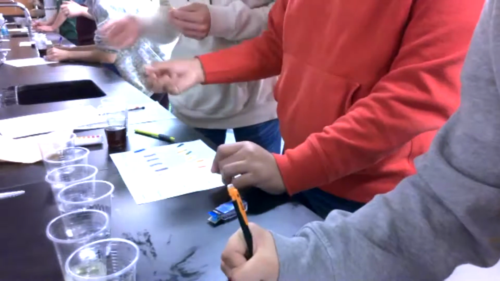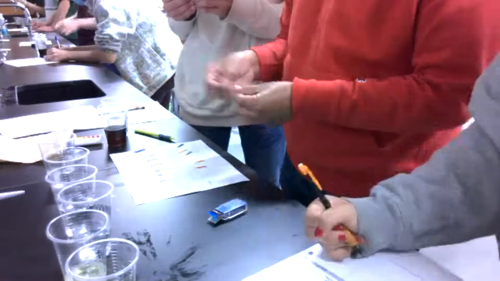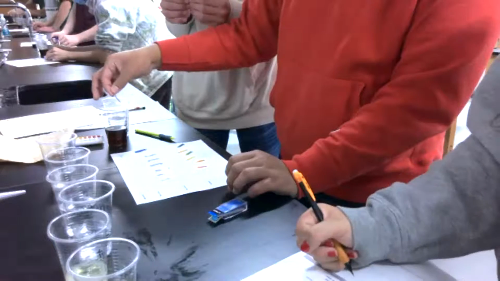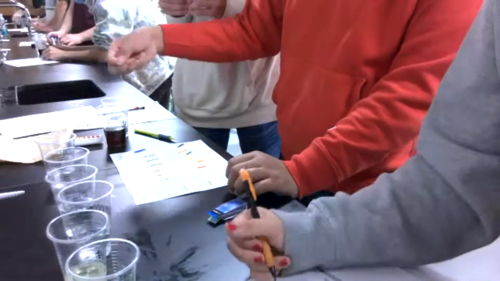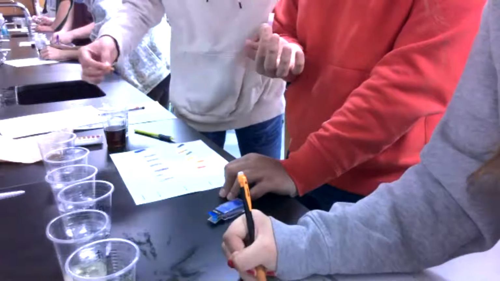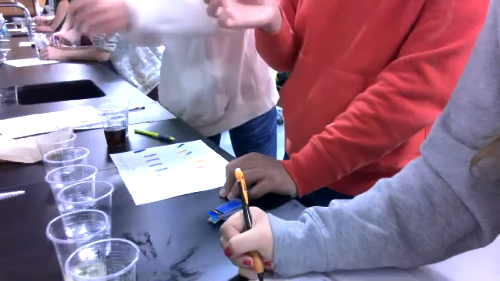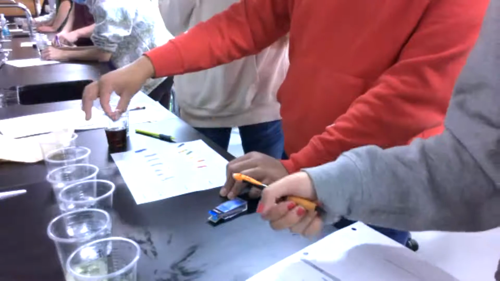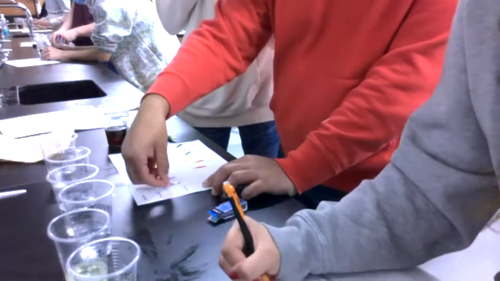What is this? Blue. Looks like purple. So, red. Brown, could've changed it. Is that acid? No. Wait. Which side did you?